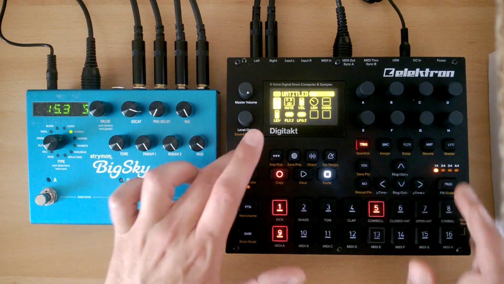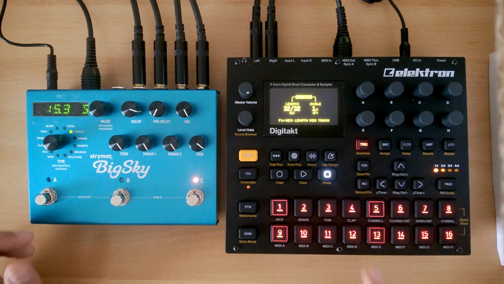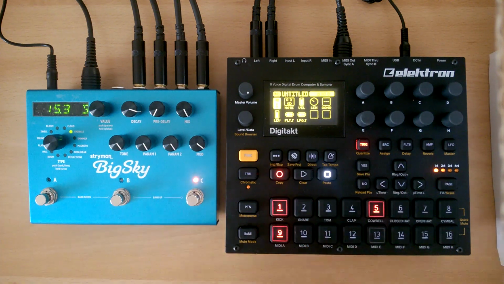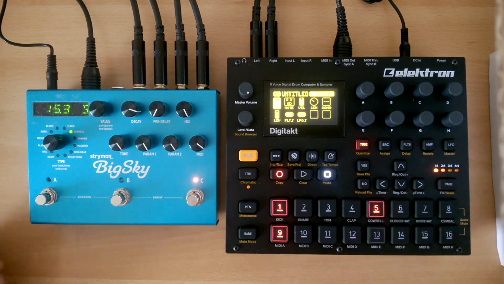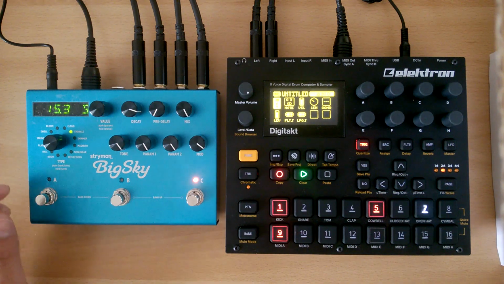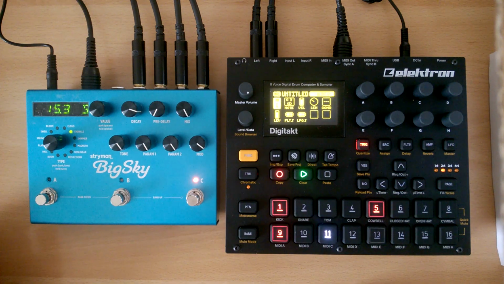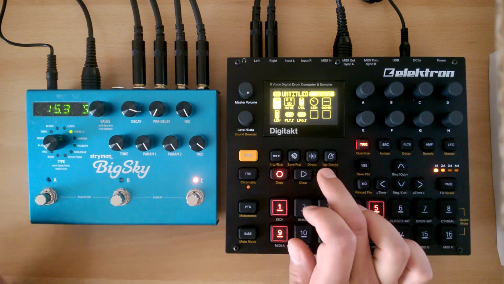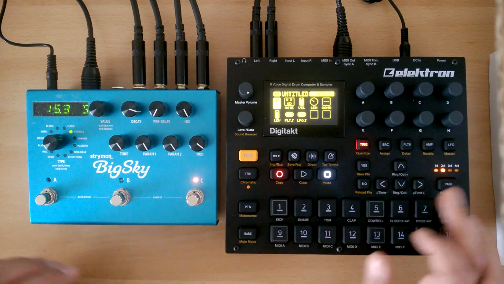Something very ooh. Let's extend the pattern so that we can keep the reverb tail. Let's have a listen. Yeah, actually the notes are still here, so let's remove them.